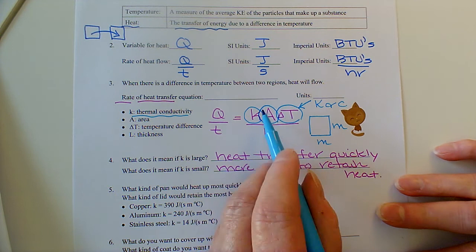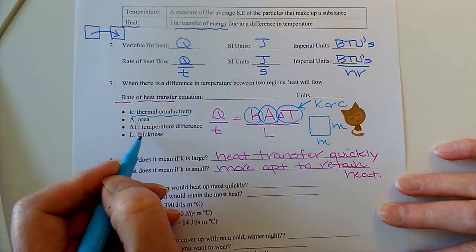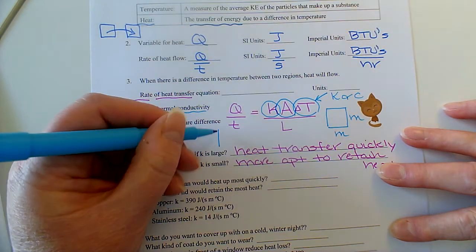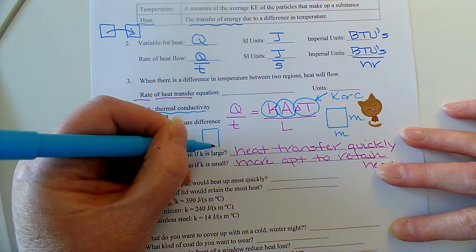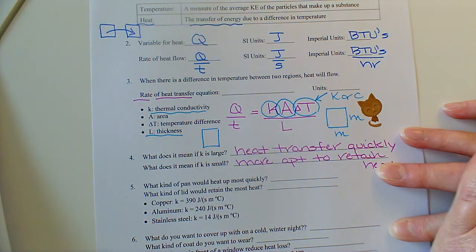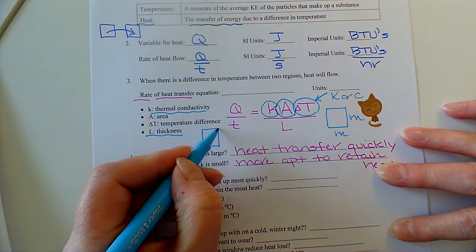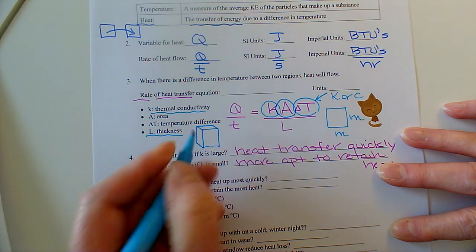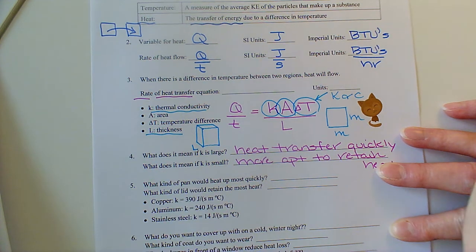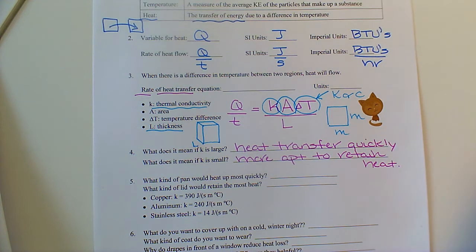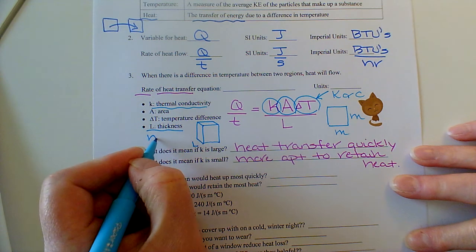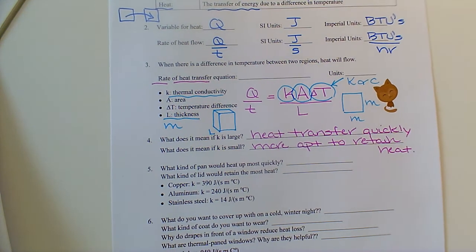L is the one that confuses people sometimes. L stands for thickness. So when I say thickness, let's pretend that this is a door. It's got length and it's got width, so it's got area, but the door actually has some thickness. And so this thickness is L. Or if I had a pane of glass, how thick is that pane of glass? That's L. And L also has to be measured in meters.